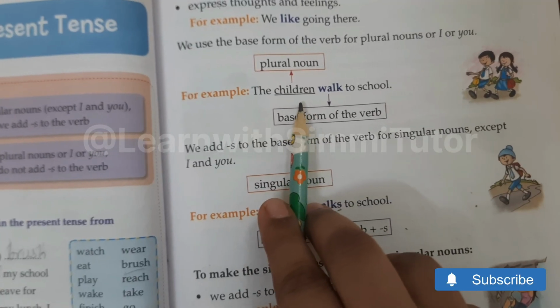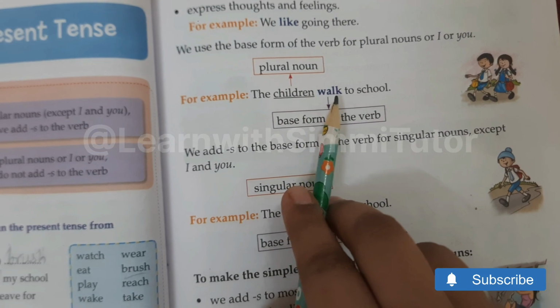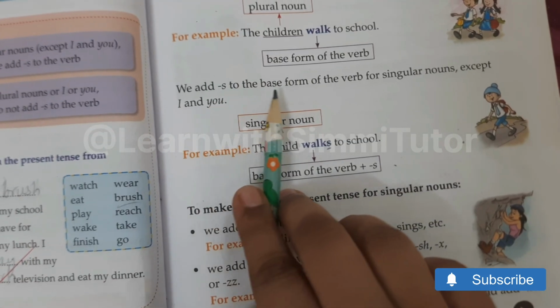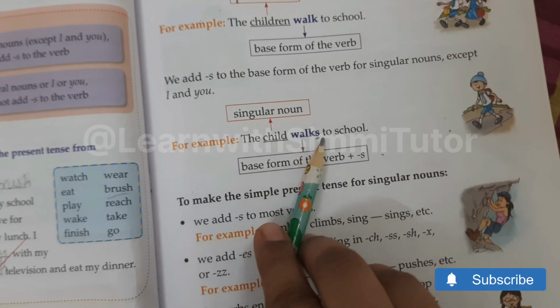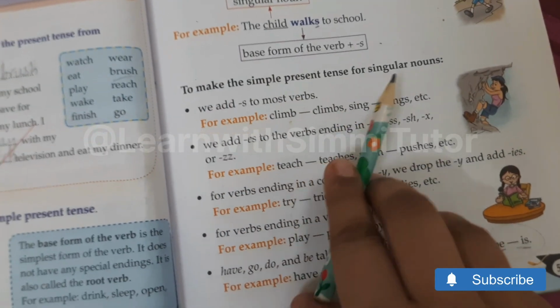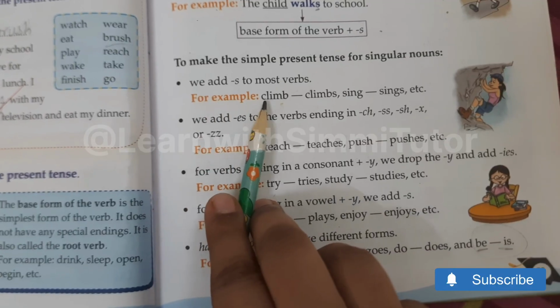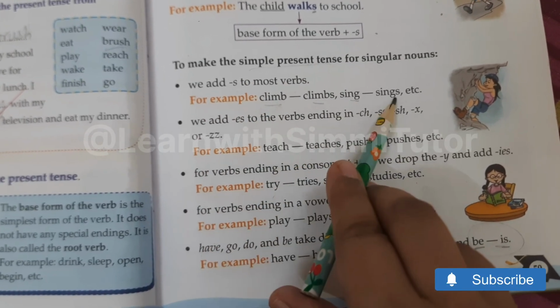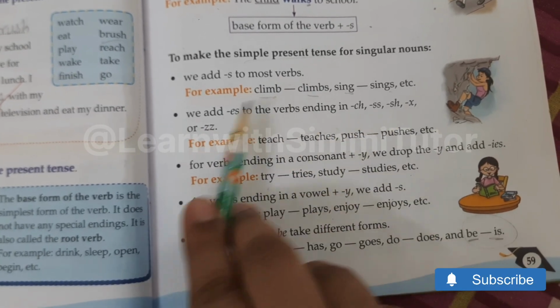Likewise, we saw before that we don't use s after a verb while using a plural noun. We add s to the base form of the verb for singular nouns. Like the child walks to school. So we use s over here. To make the simple present tense for singular nouns, we add s to most verbs. For example, for simple present tense, we add s, okay? Climb, climbs. Sing, sings.